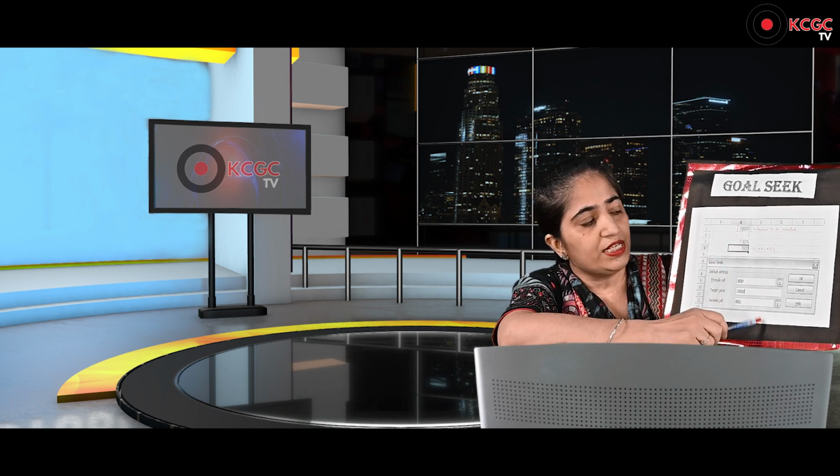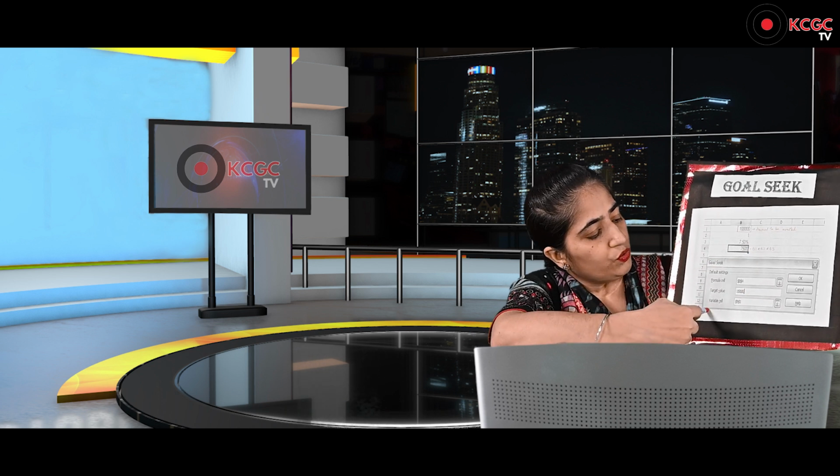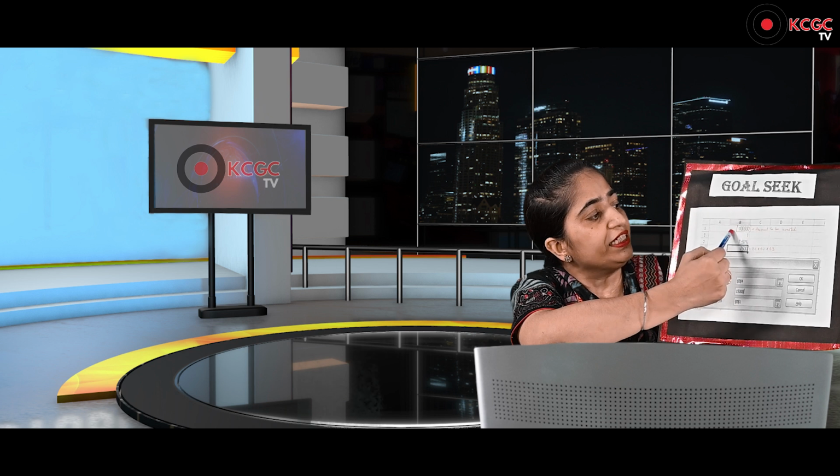Which cell can be changed? Time period, I don't want to change. Bank rate, bank will not allow me to change. The only thing which I can change is principal amount or amount to be invested. So in my variable cell, I will select B1 here. When I click on OK, it will give me the answer by changing the figure of B1, that how much I should invest if I want 15,000 to be earned in a particular year.